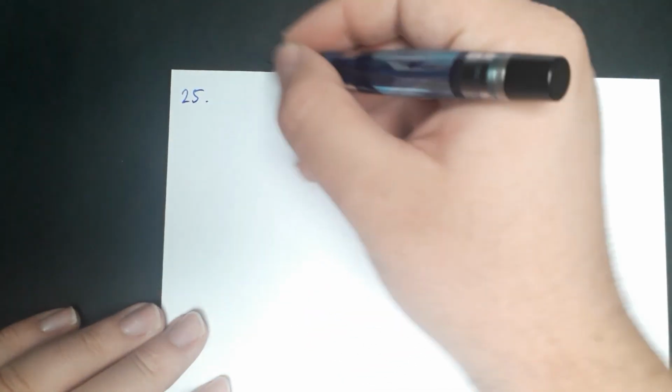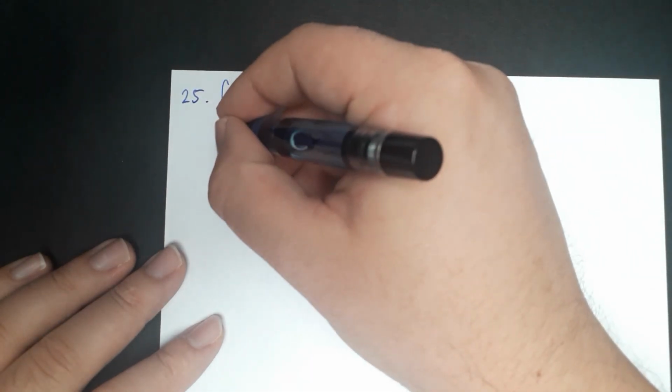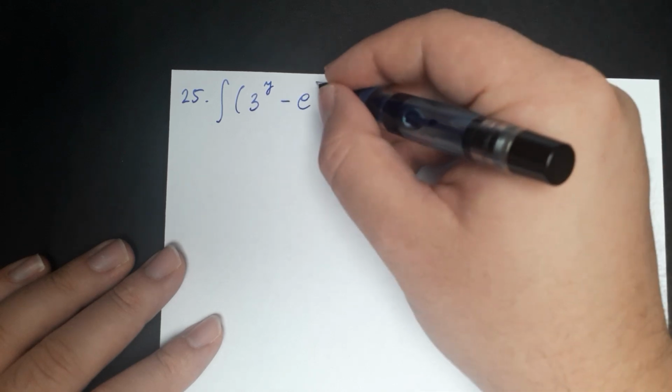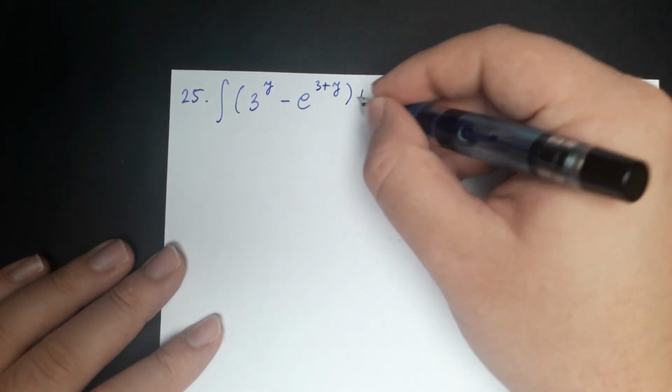Integral number 25 on our list is an integral of 3 to the power y minus e to the power 3 plus y dy.